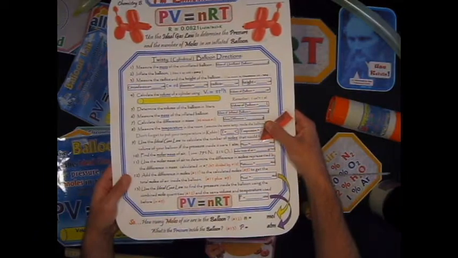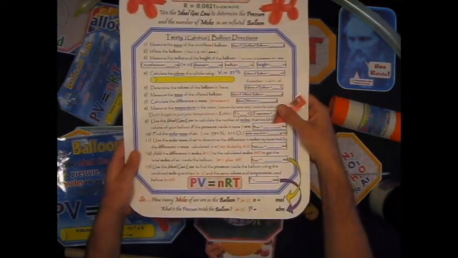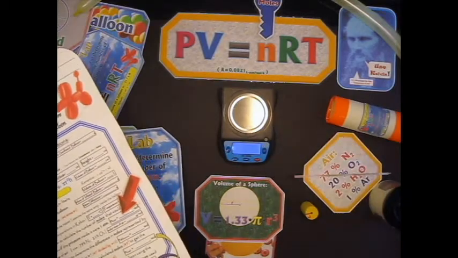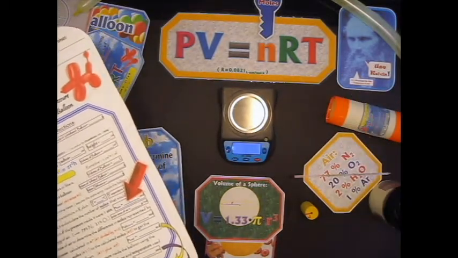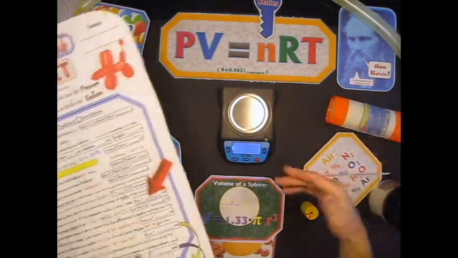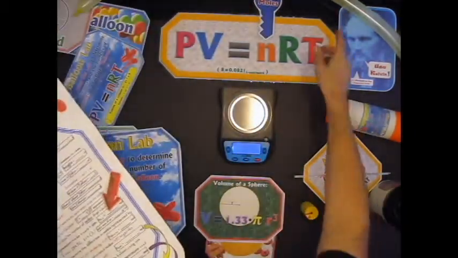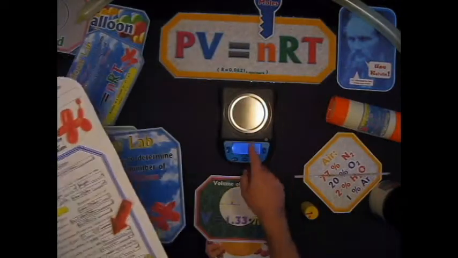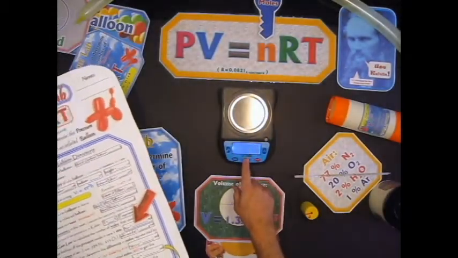That's N base. Then you're going to calculate how many extra moles are in there. Moles that are more than what would have been there if we hadn't inflated the balloon. Moles that we sort of added to that volume to inflate the balloon. Well, that is what shows up on the balance. That's the mass that shows up on the balance.